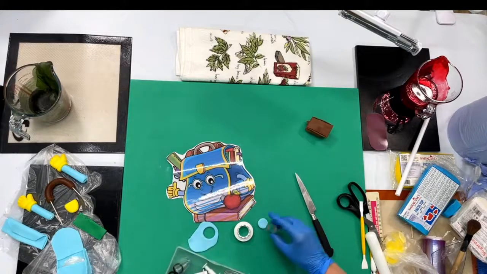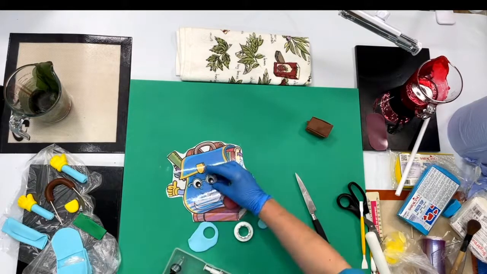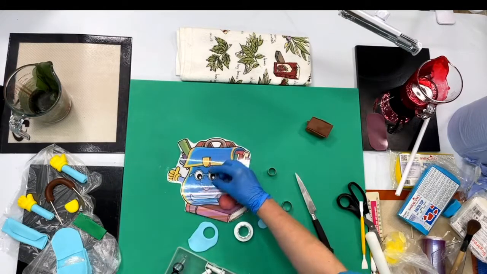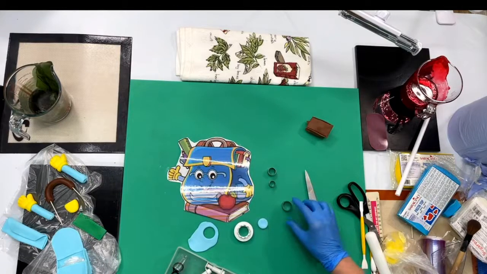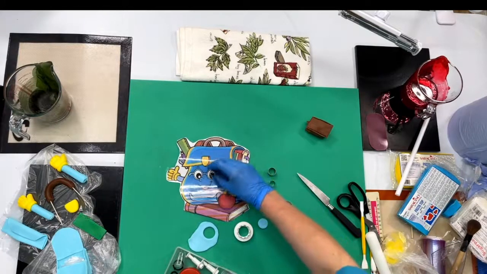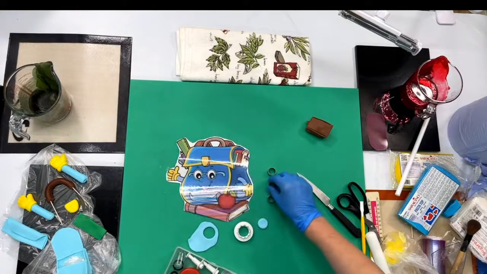I just have to find something to work. That's perfect for the eye. This is great for the pupil, the iris, sorry. That's for the iris as well.